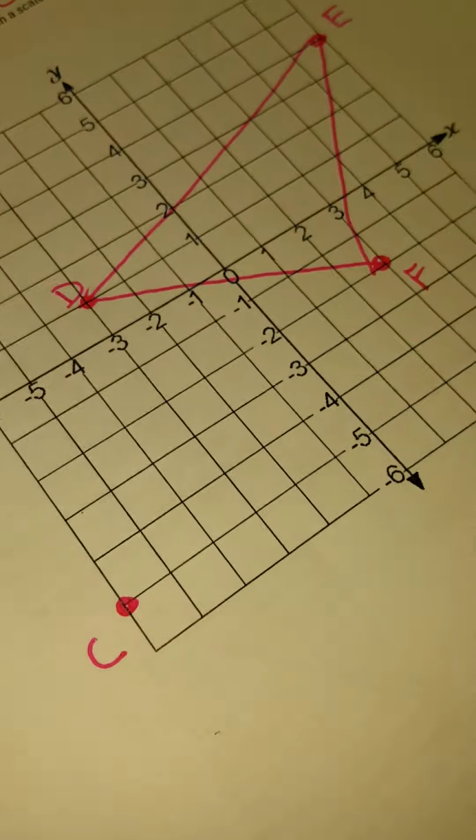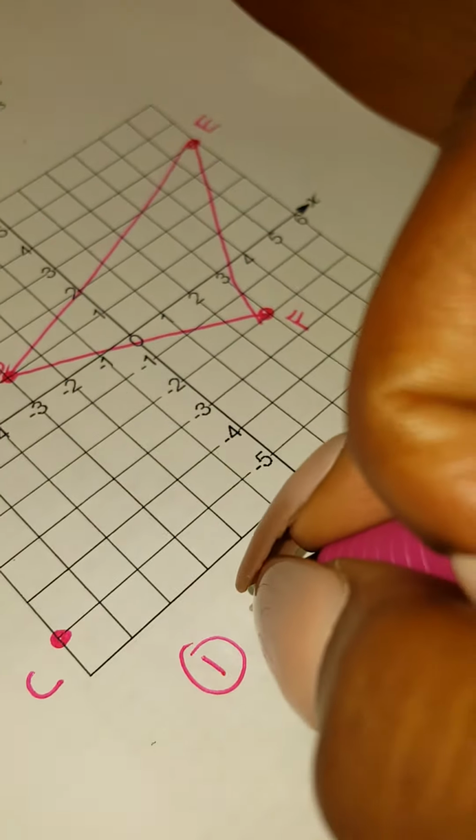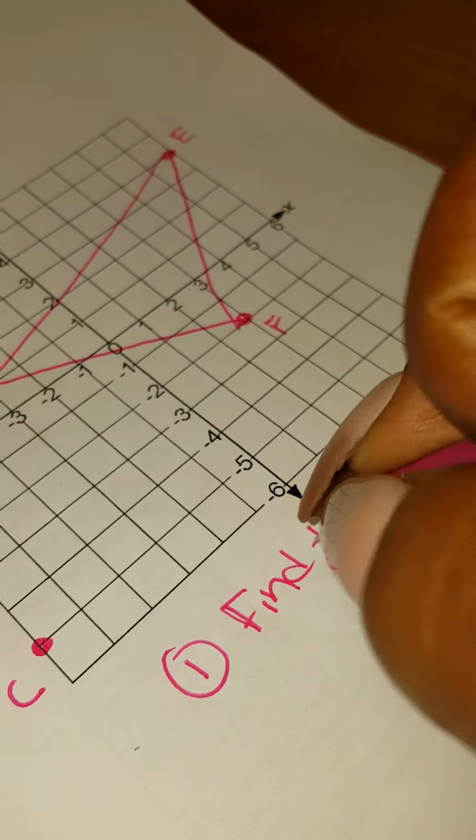All right, to dilate about a point, first find the slope.